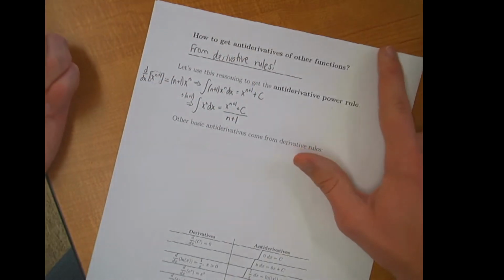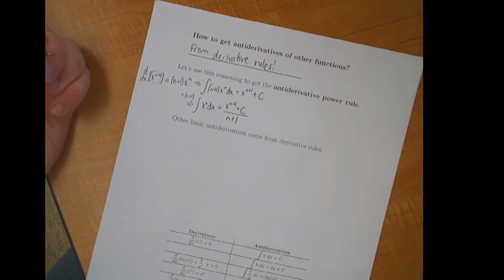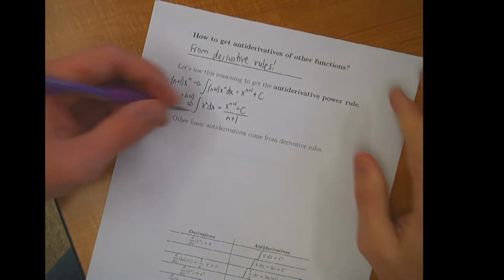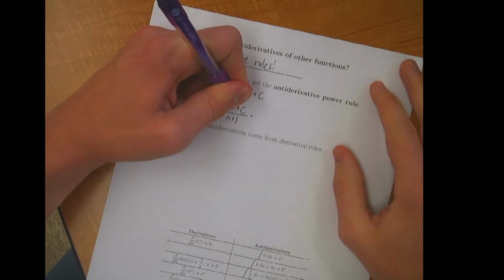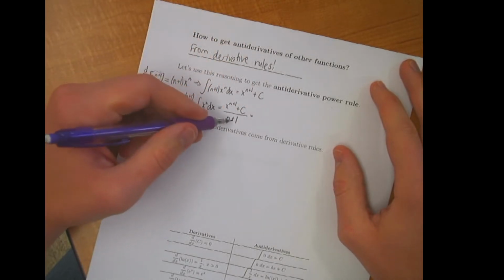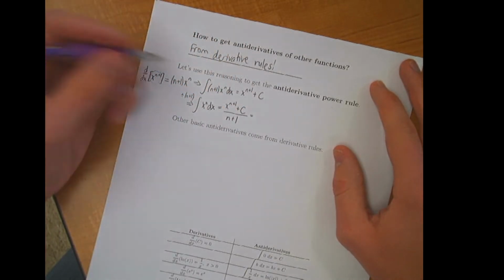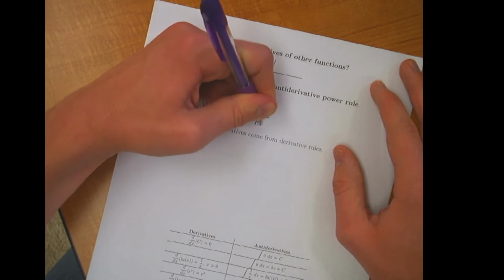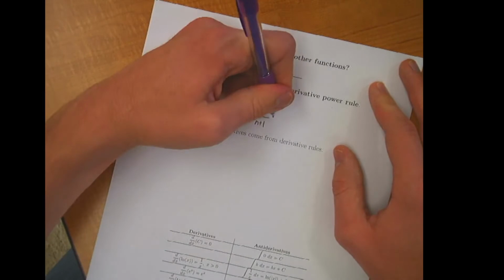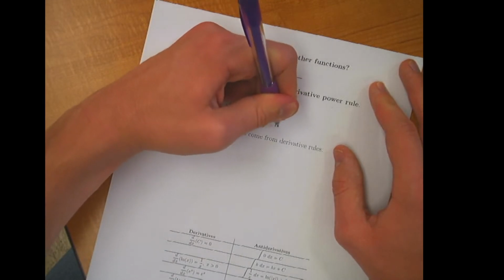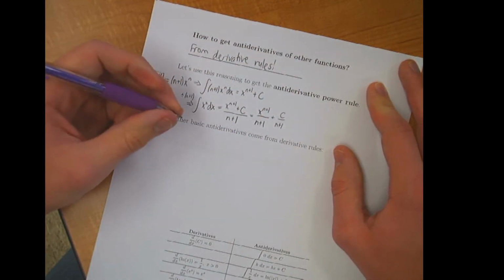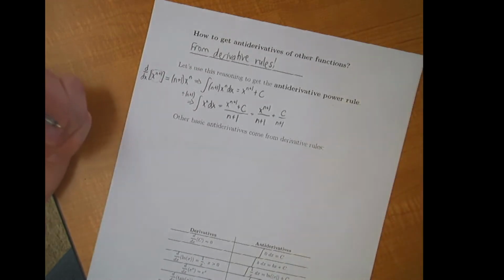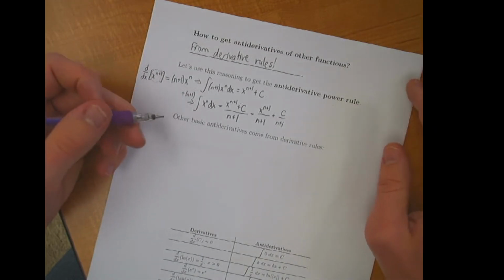Okay? So the reason I did this is because we can go ahead and split off these two terms since they both have common denominators. So we have x to the n plus 1 over n plus 1 plus c over n plus 1. Now you might think, how do we simplify this further?